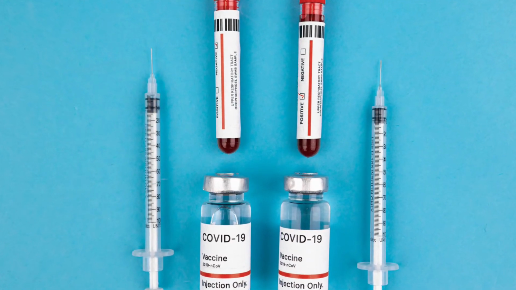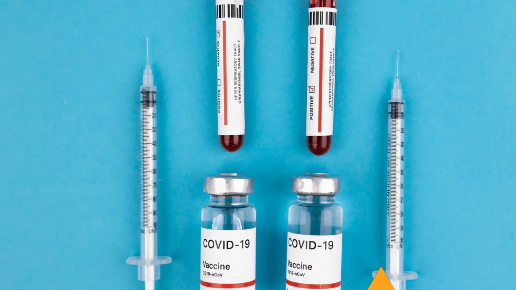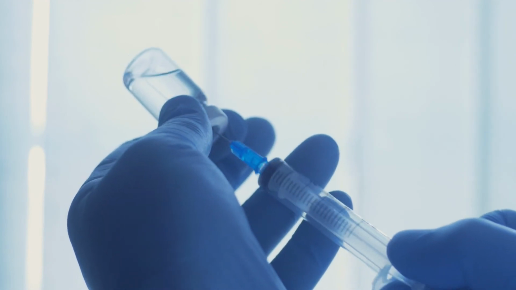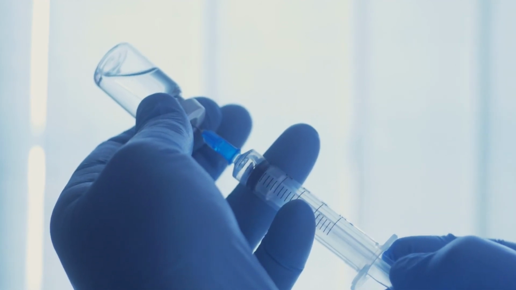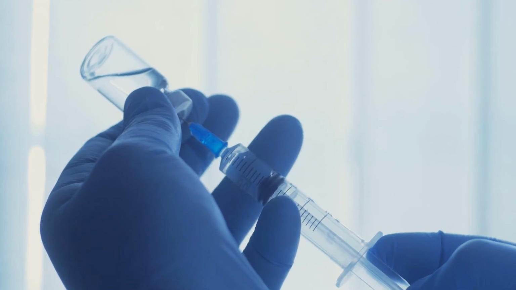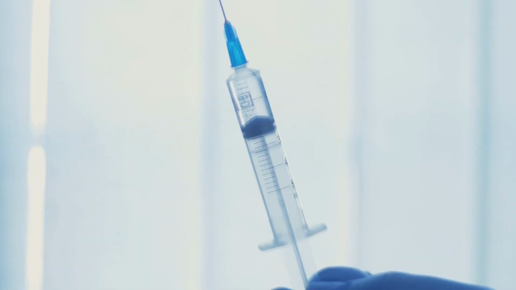Oral glucose tolerance test. This test is less commonly used than other tests, except during pregnancy. You'll need to fast overnight and then drink a sugary liquid at the doctor's office.